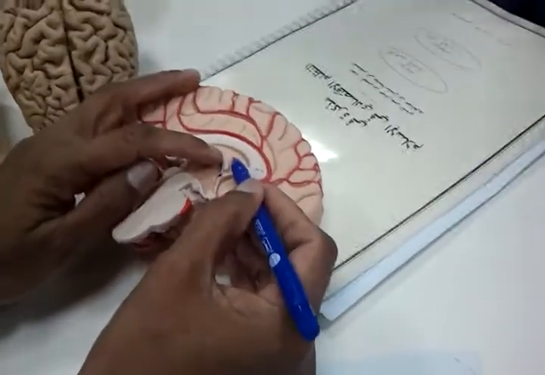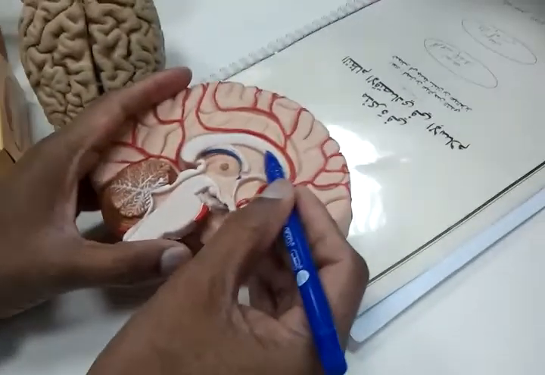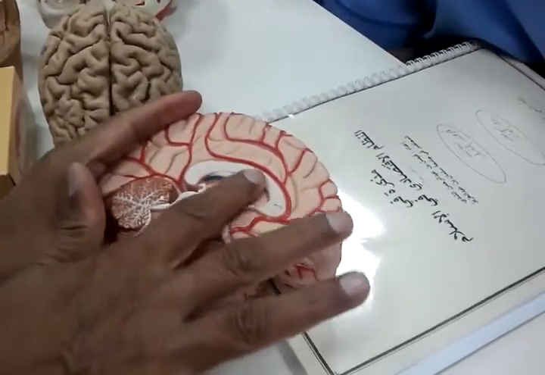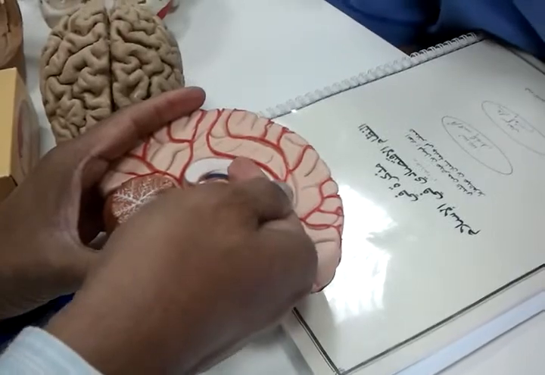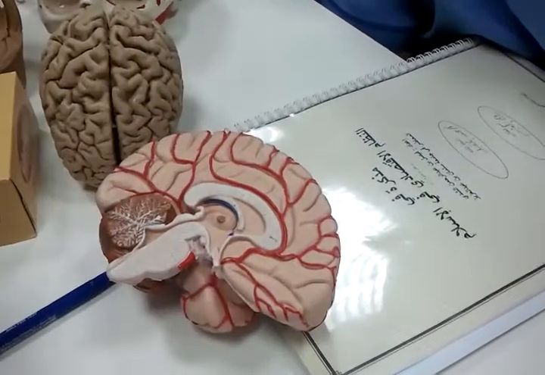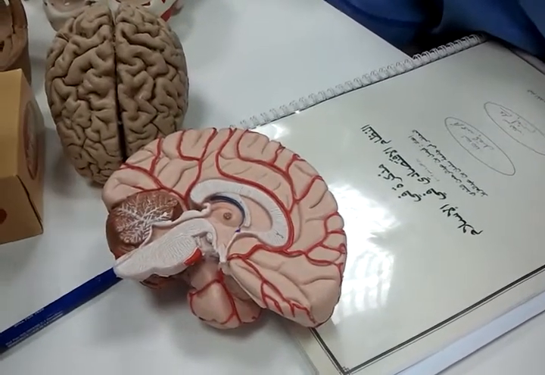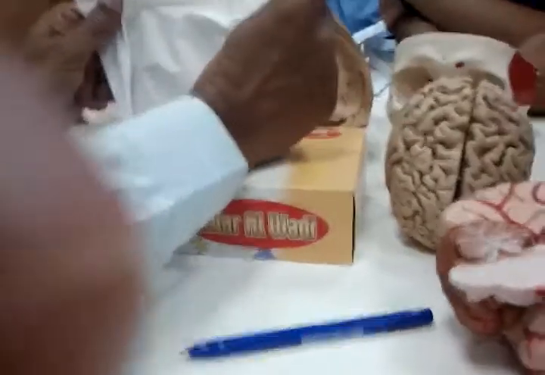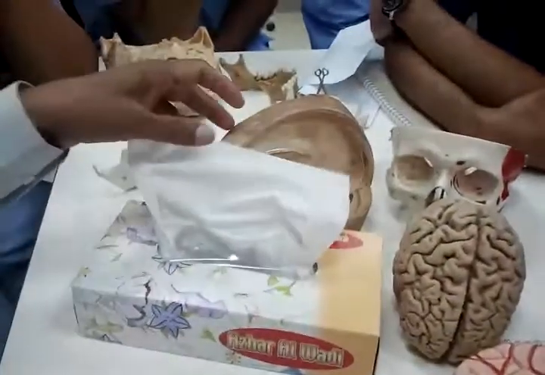This structure which is present between the fornix and the corpus callosum, that is, under the surface of the corpus callosum, is a septum. There is a very thin septum present over here. Between the inferior surface of the corpus callosum and the superior part of the fornix is a septum. This septum is known as the septum pellucidum.